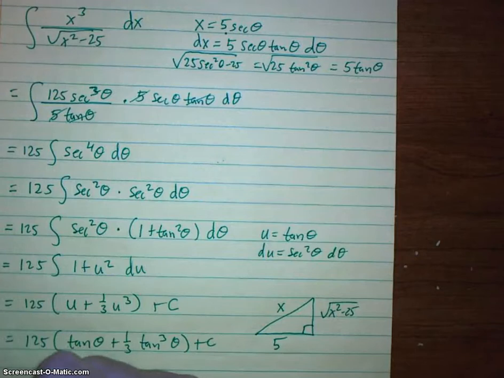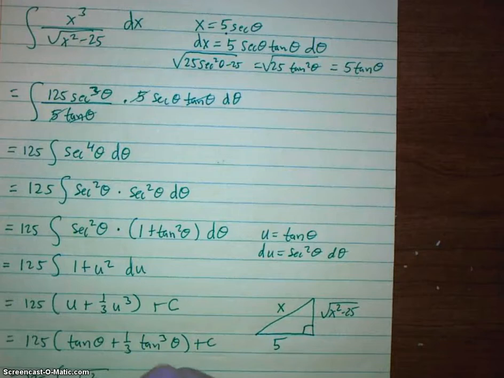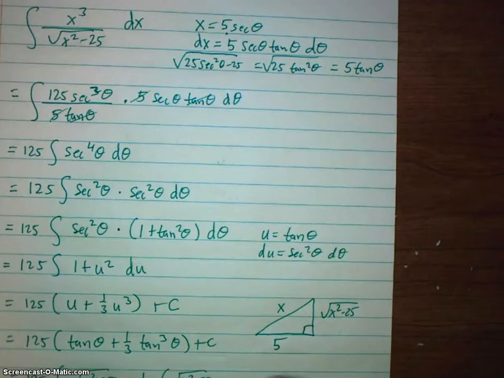And so, final answer, 125 times tangent is square root of x squared minus 25 over 5 plus 1/3 times square root of x squared minus 25 over 5, whole thing cubed, plus c.